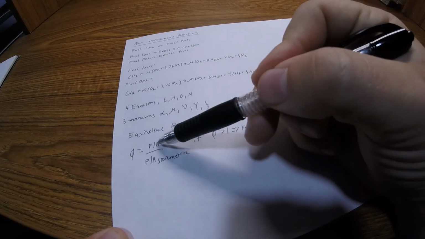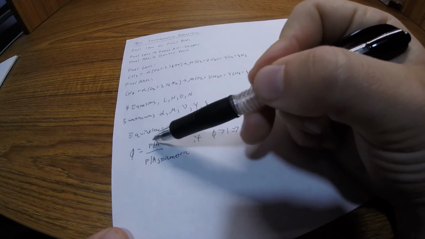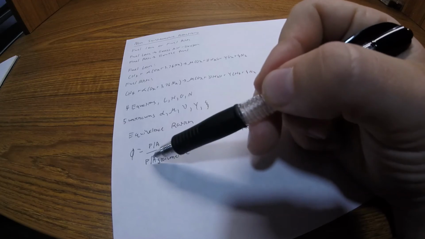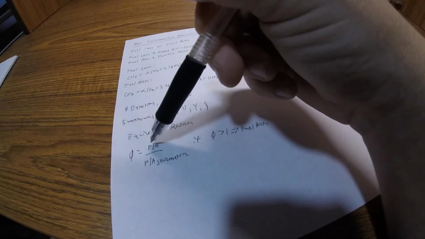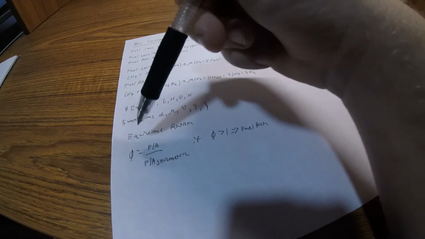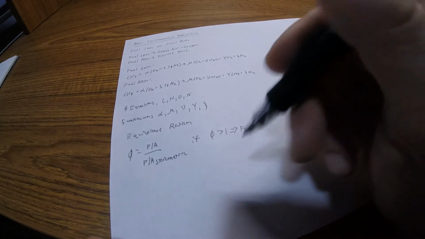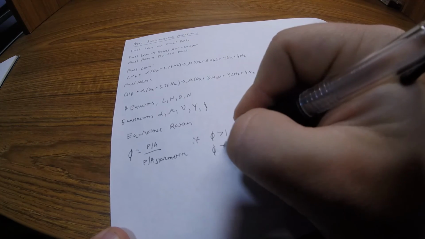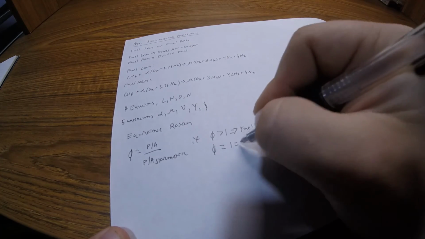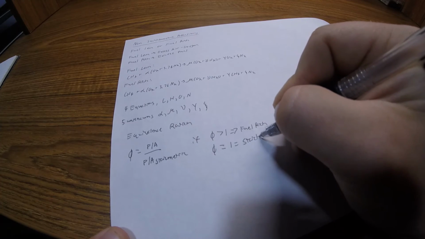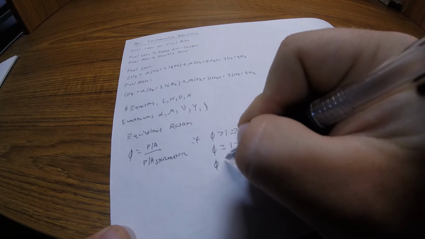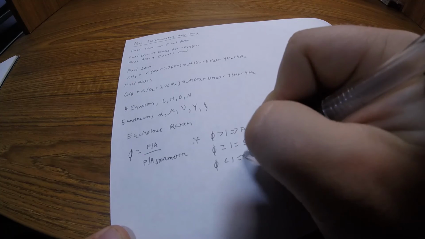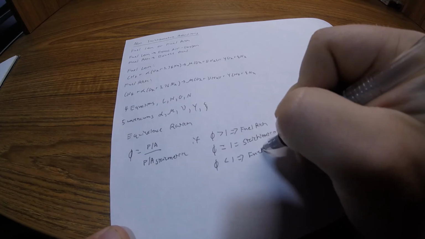This value is greater than this value, so the fuel to air ratio of the fuel rich mixture is greater than the stoichiometric fuel to air ratio. If psi equals 1, that is just our stoichiometric. And if psi is less than 1, that is fuel lean.